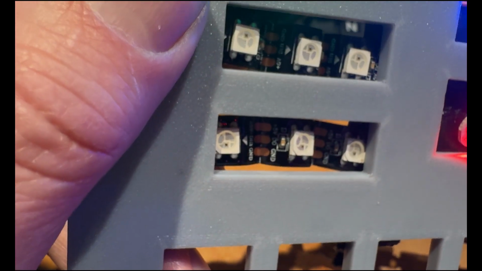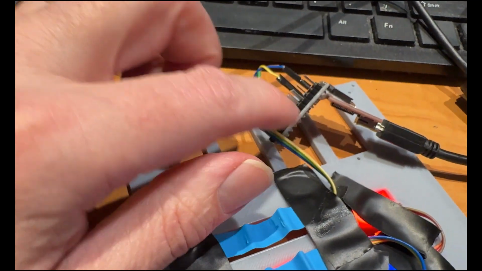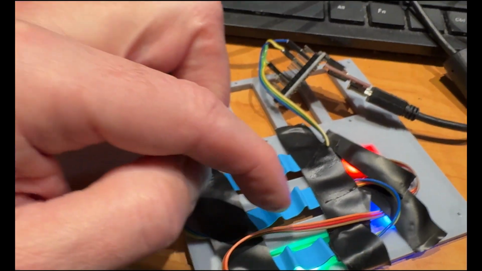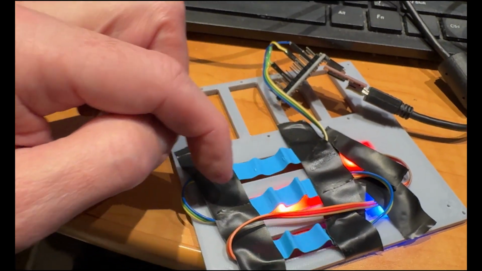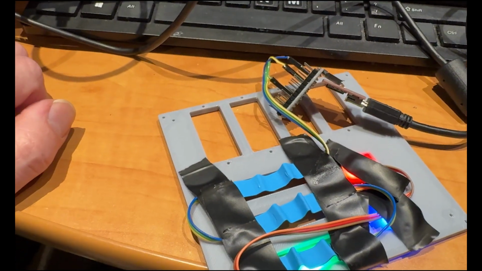And it's very important. You see these little arrows? Hard to see. You maintain that direction. So it comes off the Arduino going in this direction, this direction, this direction. So 0, 1, 2, 3, 4, 5, 6, 7, 8, 9, 10. That's how that works.